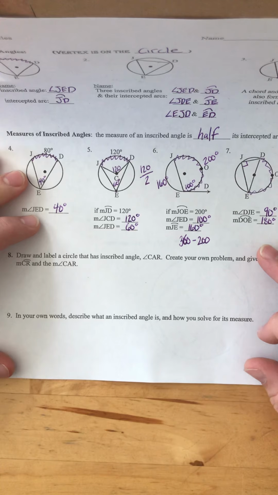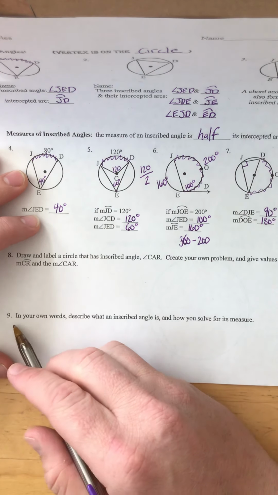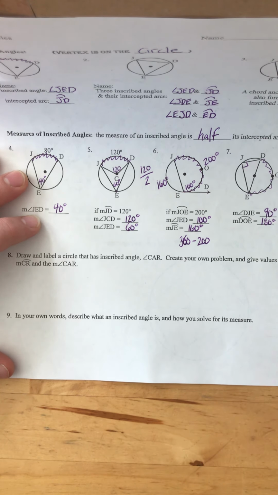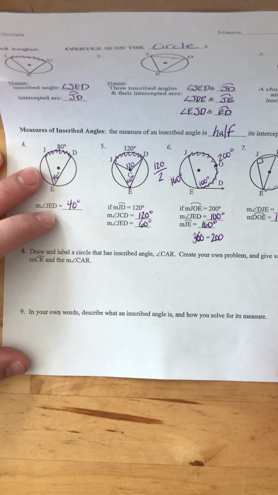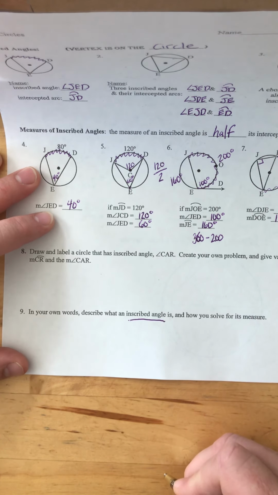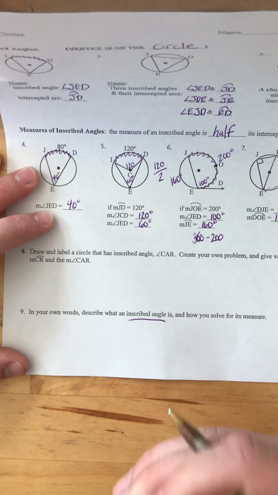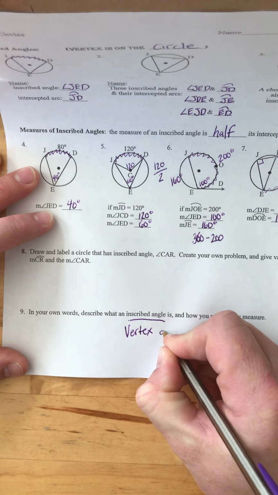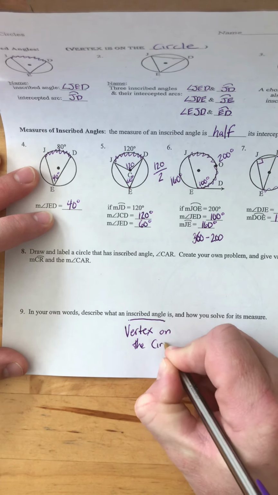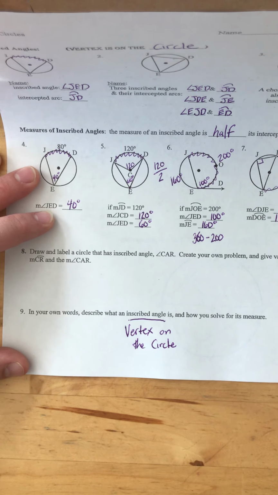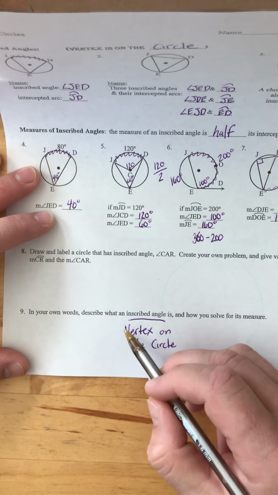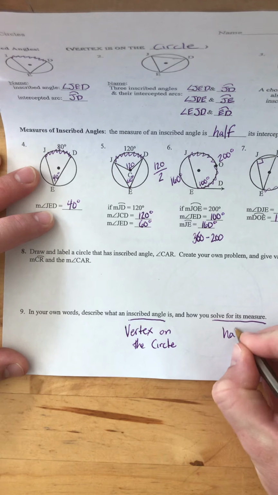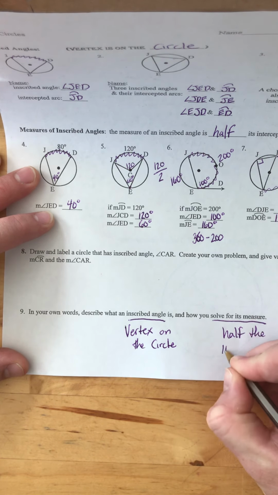All right, so in your own words, you're going to move on to number 9. In your own words, describe what an inscribed angle is and how you solve for its measure. Okay, so kind of an overview of what we already talked about. Now, an inscribed angle, all right, an inscribed angle is an angle in a circle with its vertex on the circle. So if you just want to write vertex on the circle, okay, and again, it's said in my own words, so I'm not going to write complete sentences. I'm just going to write what's an inscribed angle, vertex on the circle, and how you solve for its measure. Solve for its measure, half the intercepted arc.